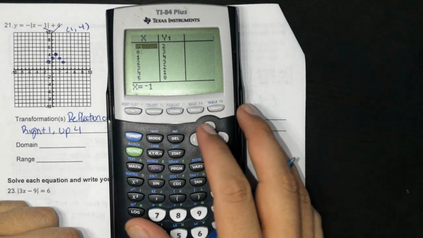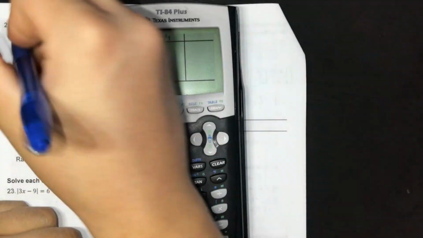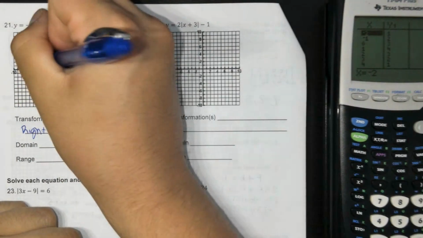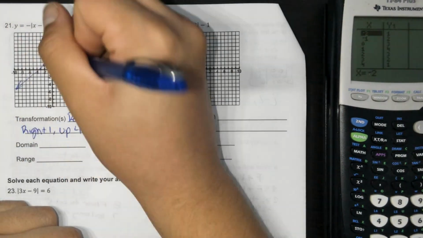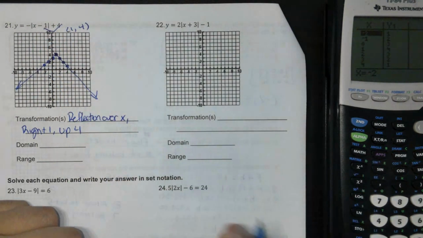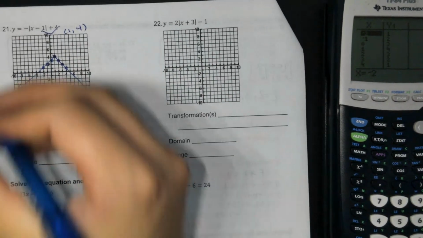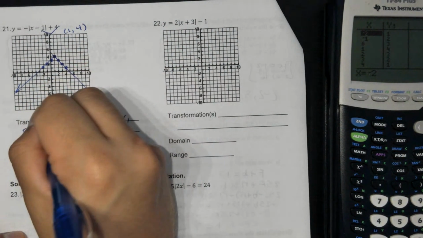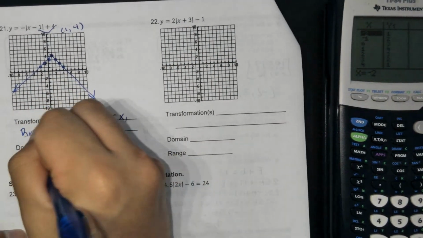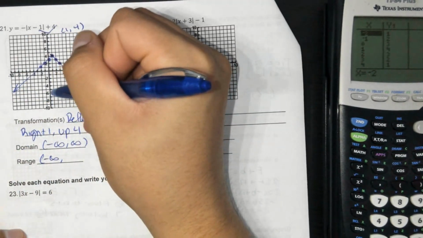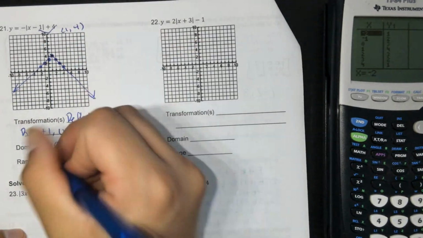And then here, I guess we'll do one more. Negative 2, 1. And 4, 1. Alright, so the domain, it's always going to be going this way, so it's negative infinity to infinity. And then for the range, it's upside down, so we start with negative infinity, and then on the y-axis, it stops at positive 4.